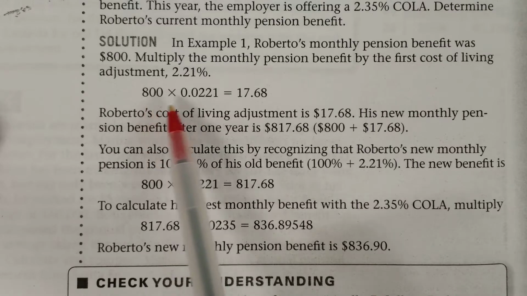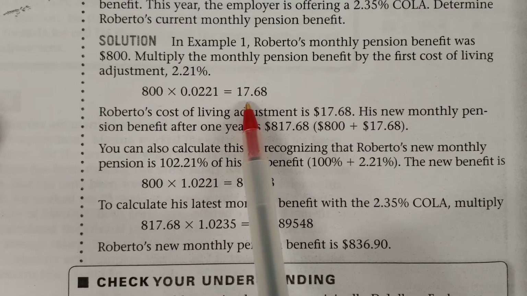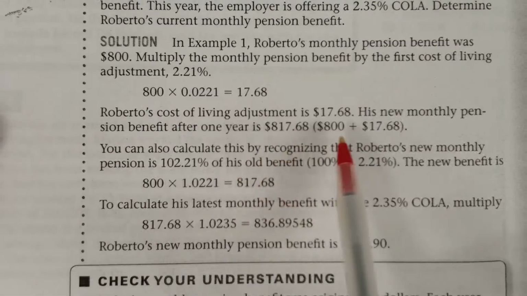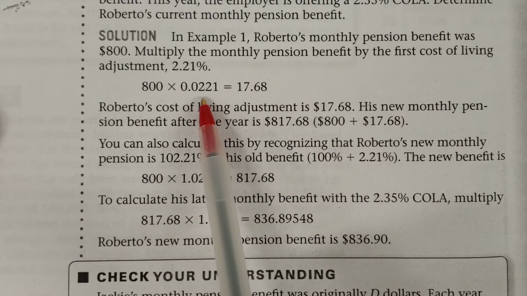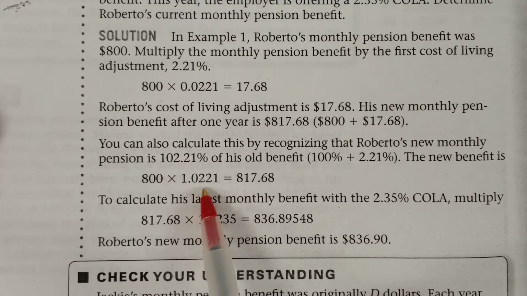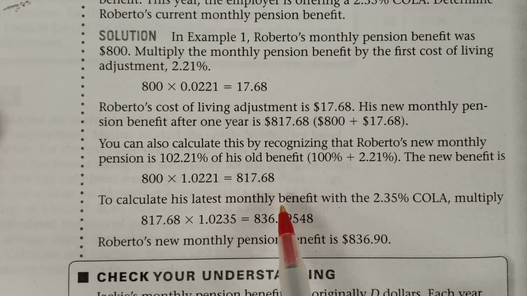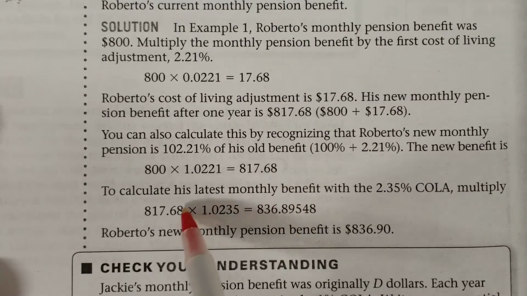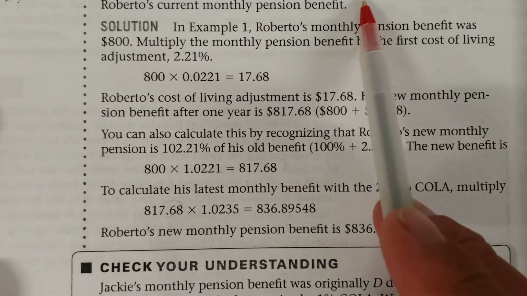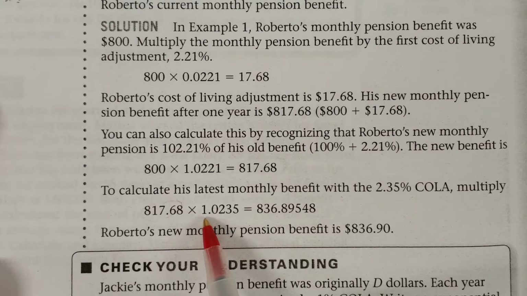Instead of multiplying 800 times 0.0221 to get this amount, and then adding it back to the 800, you could simply multiply the 800 times 1.0221, and that would give you that figure automatically. So to find the 2.35%, you could take this amount here, multiply it times 1.0235, and get this here. So his new monthly pension would be $836, and if we're rounding here, that'd be 90 cents.